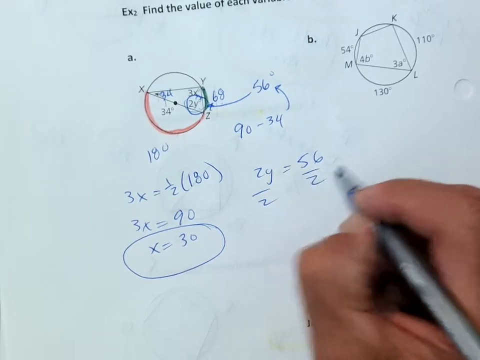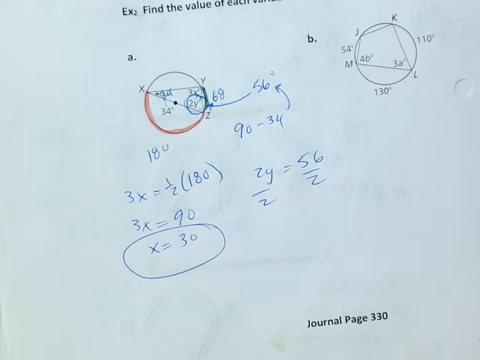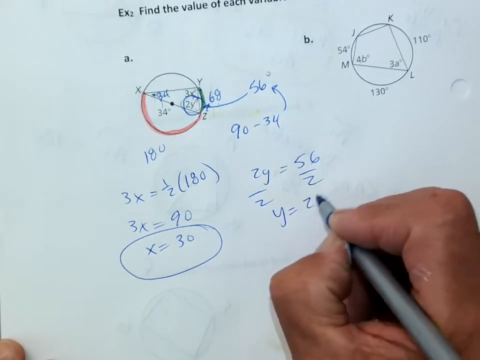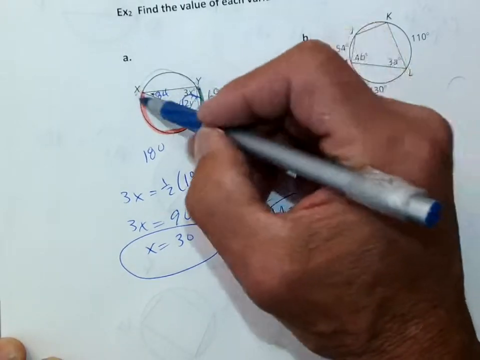Divide by 2, divide by 2. 56 divided by 2 is 28. So y is equal to 28. Okay, the last thing I can find, I really can find this arc here.